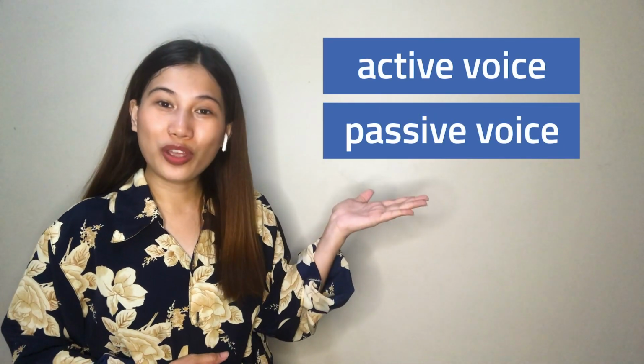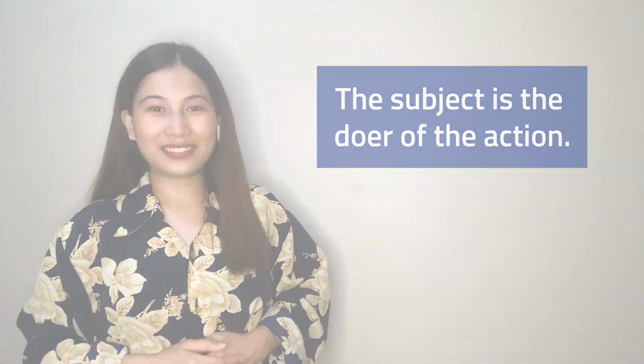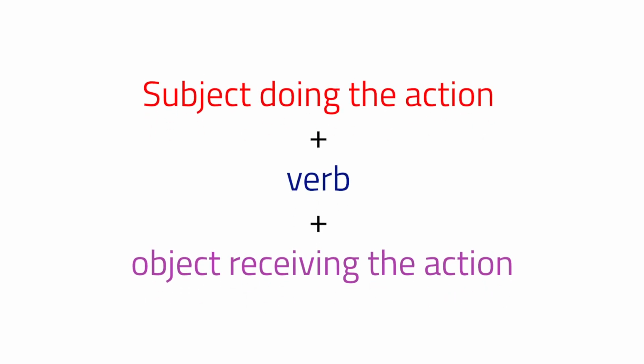Now, there are two types of voices in verbs. These are the active voice and the passive voice. The active voice means that the subject is doing the action. Remember, the subject is the doer of the action. So this is the formula that you can use in creating and identifying active voices in sentences. Subject doing the action plus verb plus object receiving the action.